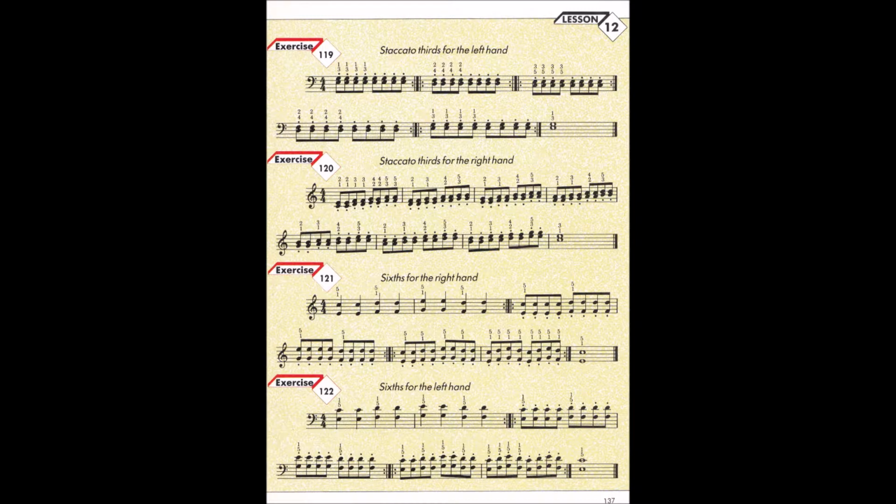Exercise 120, for the right hand, is a bit more tricky. Watch the fingering carefully.